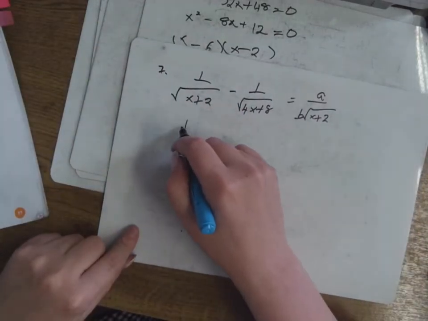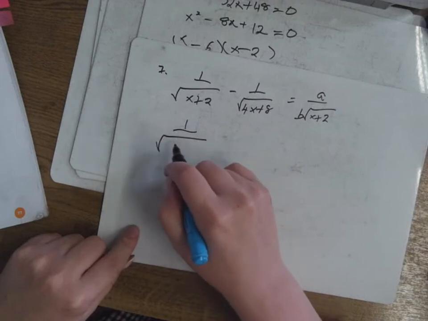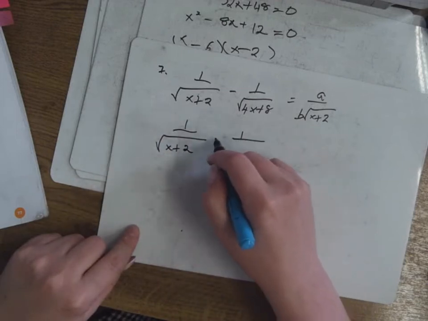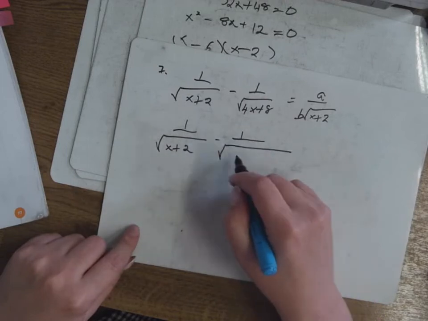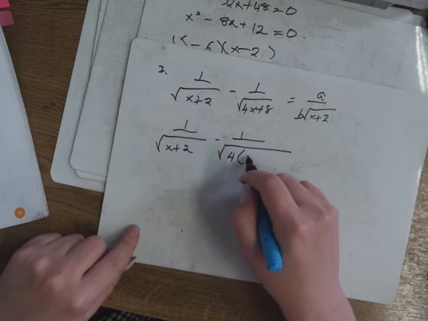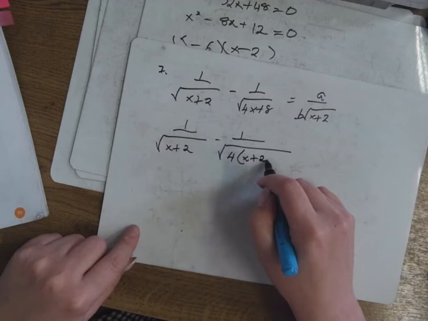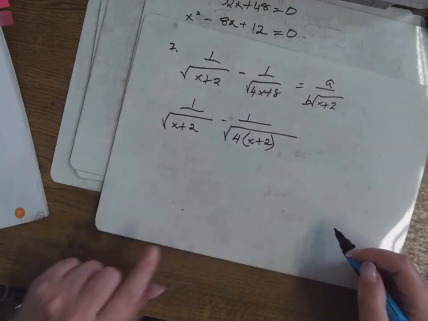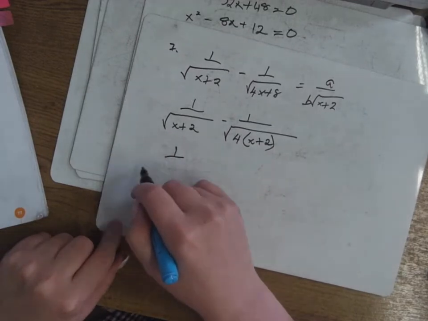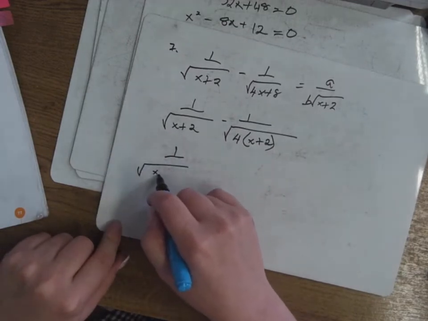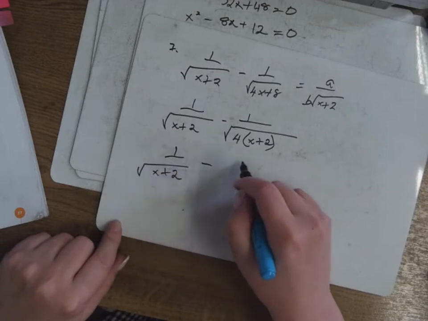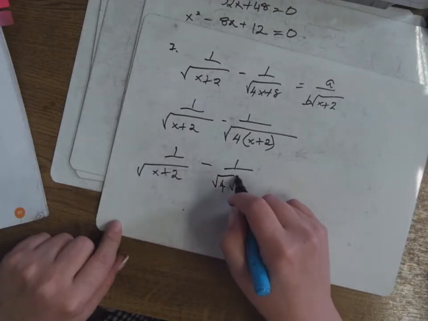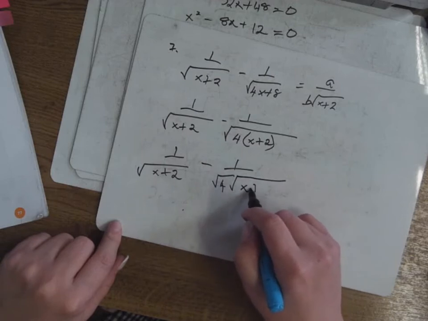Before I start, in the second fraction, underneath the square root sign, I spot that you can take out a 4, can't you? So it's 4 bracket x plus 2. Would you agree? So my rule of thirds says if I have a product, I can give each one its own little square root sign. So I'm going to give the 4 its square root sign, and the x plus 2 its square root sign.